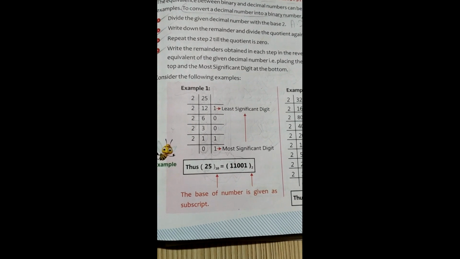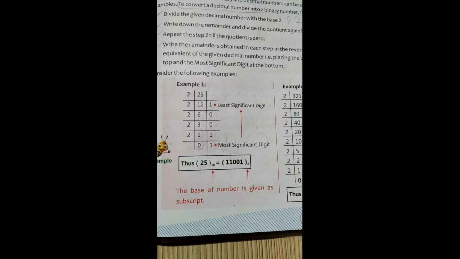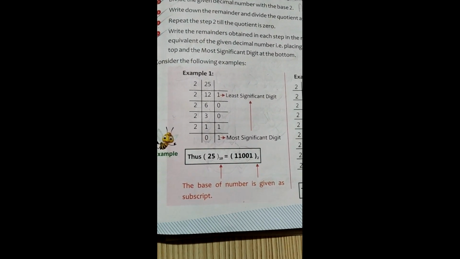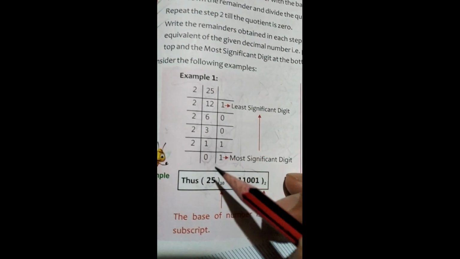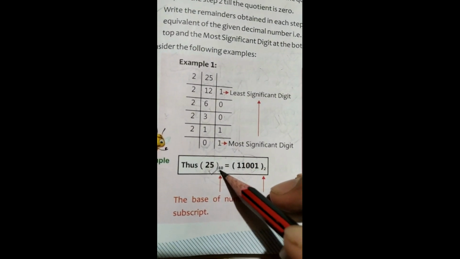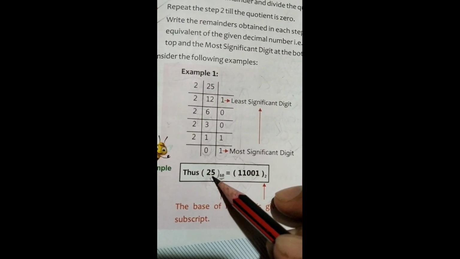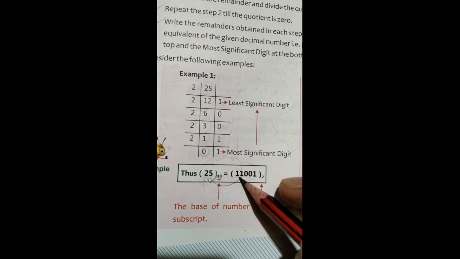Now with the help of an example we will understand all these steps. For example, we have 25. 25 is a decimal number because the base is 10, and we want to convert it into the binary equivalent.